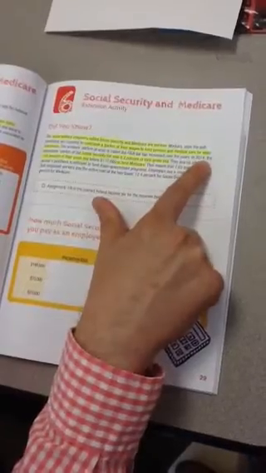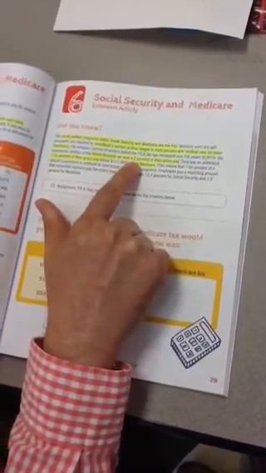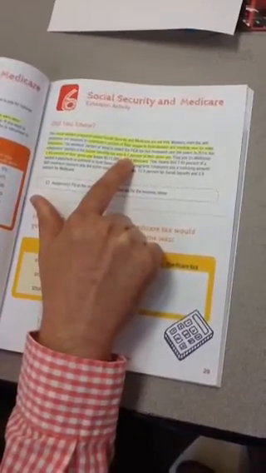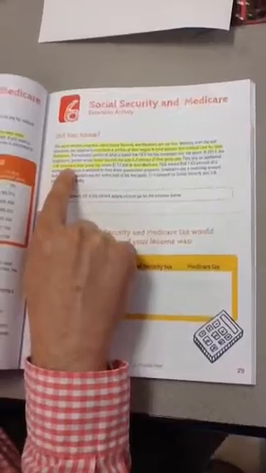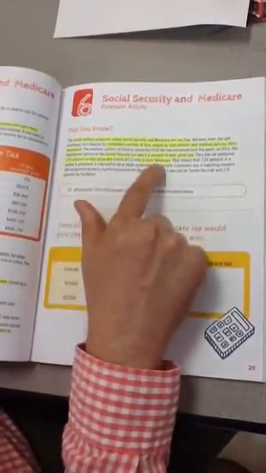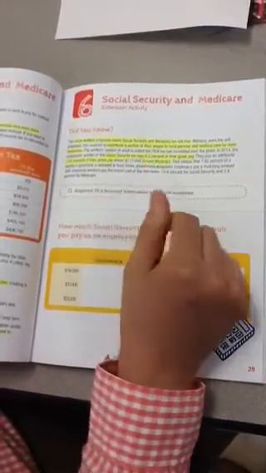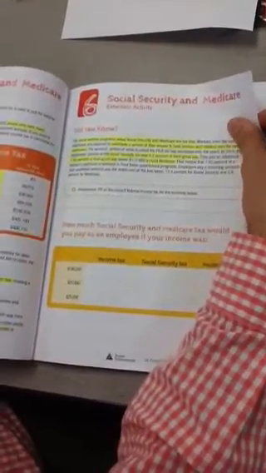Okay, so obviously they're not free and they're taxed at different rates. So in 2014, the employee portion of Social Security tax was 6.2% of your gross pay, meaning your overall pay. And then an additional 1.45% of your gross pay to pay for Medicare. And again, you will see those benefits when you reach a certain age.